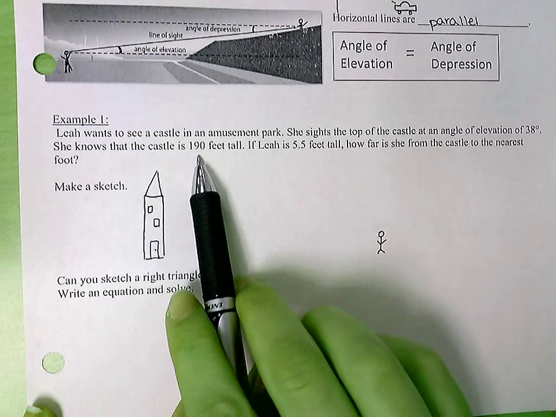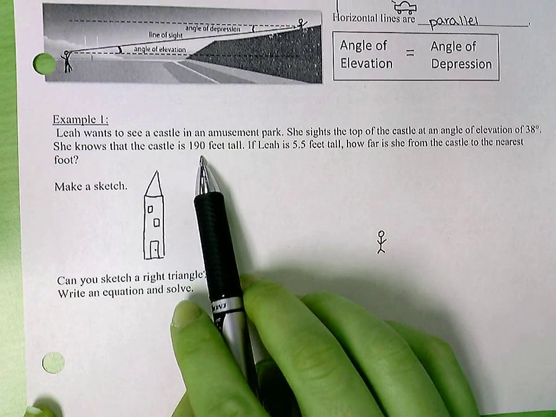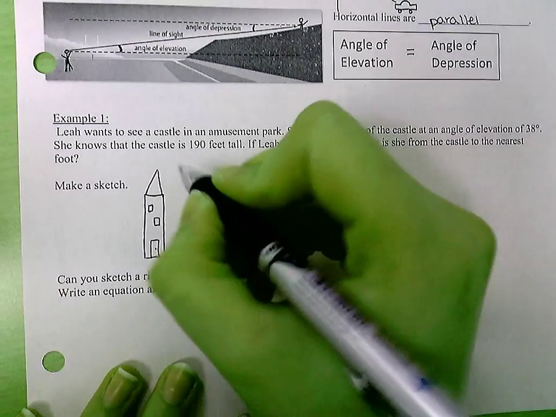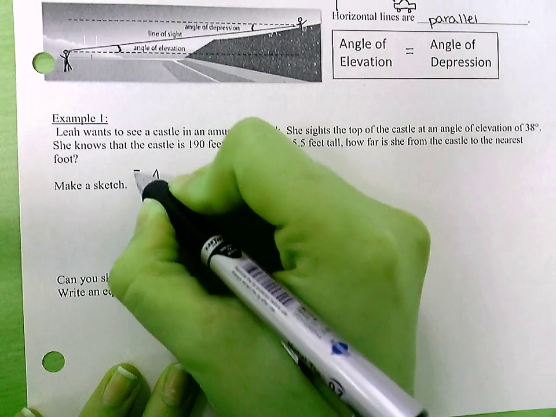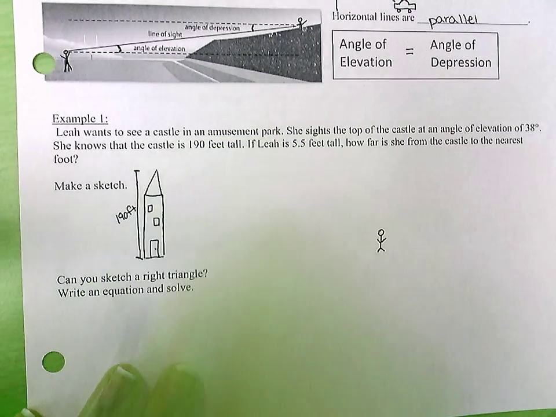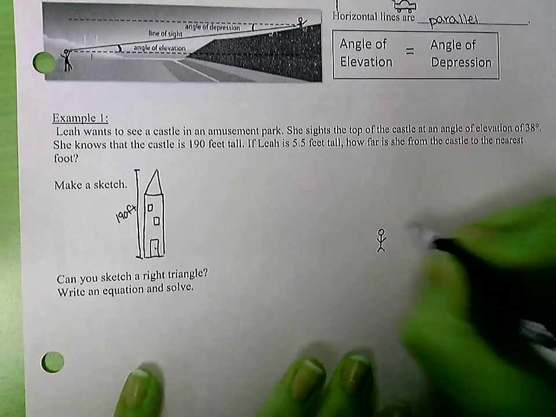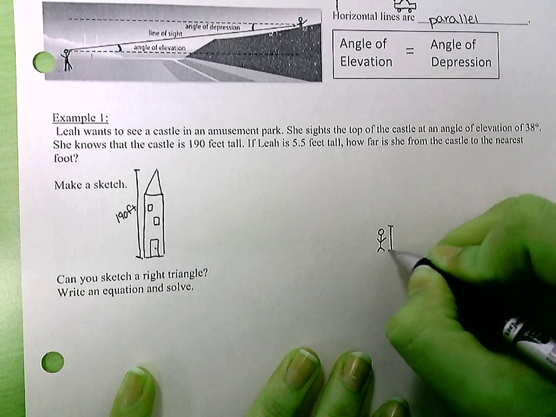Leah knows that the castle is 190 feet tall. So I can label the castle here. From the top to the bottom is 190 feet. Now we also know that Leah is 5.5 feet.